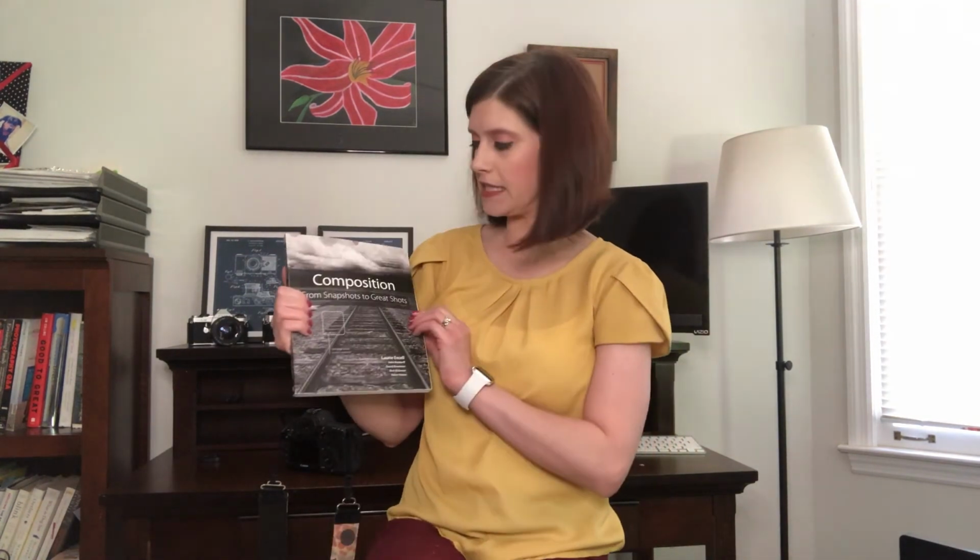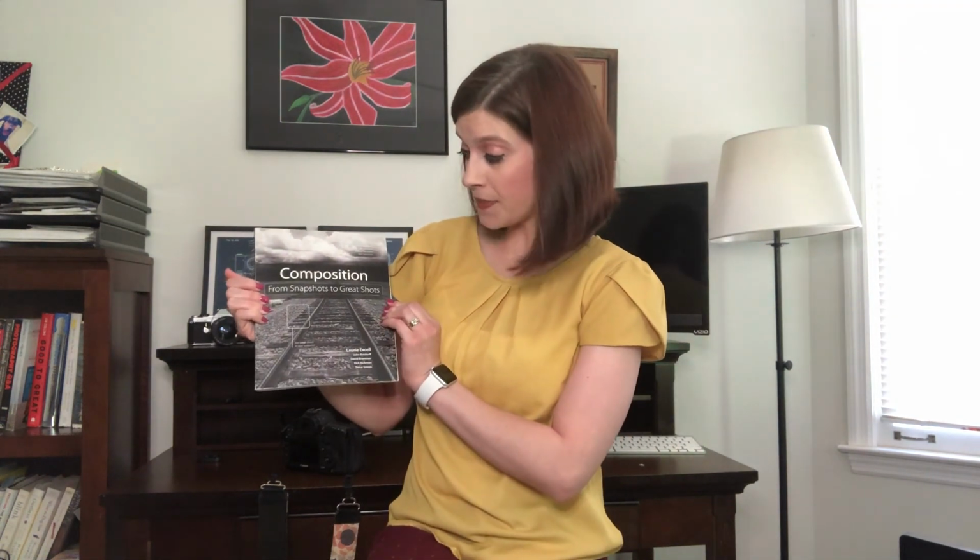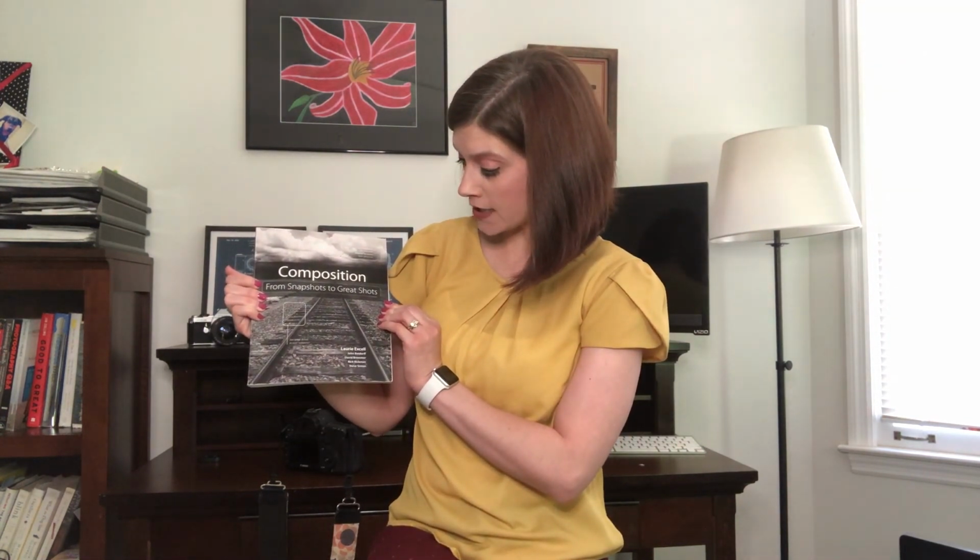So this is just a very few tips about composition. There is so much to composition, we could actually probably talk about it for hours, but these are just a few simple tips to get you started. I do have a book suggestion for you if you're interested in learning more about composition. This book, Composition from Snapshots to Great Shots by Lori Excel. This is a great book, and as you can see, it's pretty thick. So it goes through all sorts of things for composition.